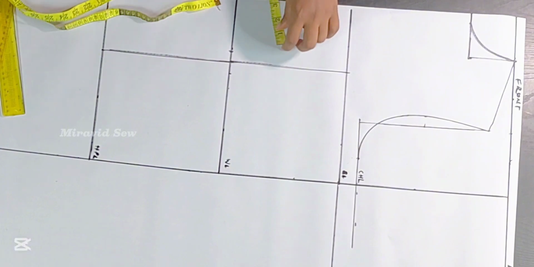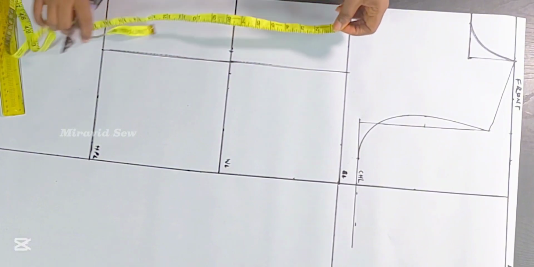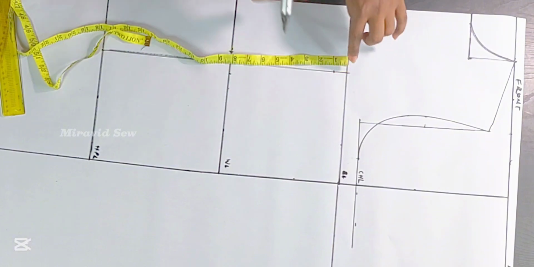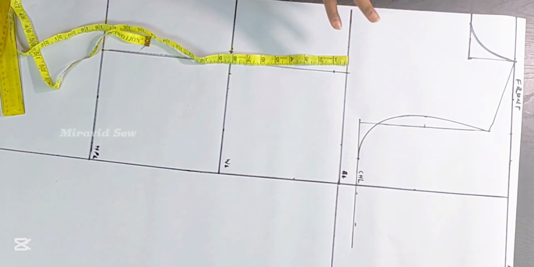Okay. So what I'm going to do on this bust point, I will come down by 1 inch. This is to avoid a pointy nipple dart. Okay. So it doesn't look like you have your nipple pointed on your outfit. We don't want that pointy look. We want to create a smooth flowing dart.